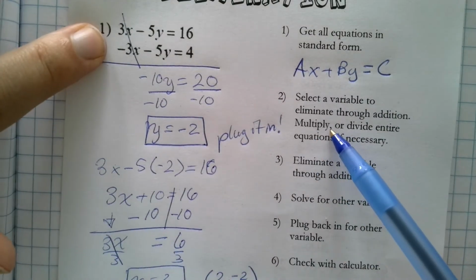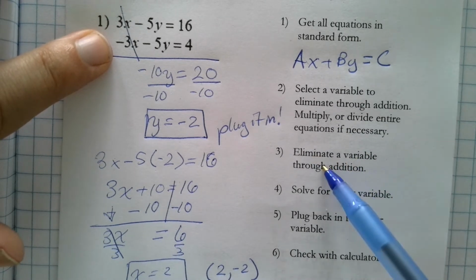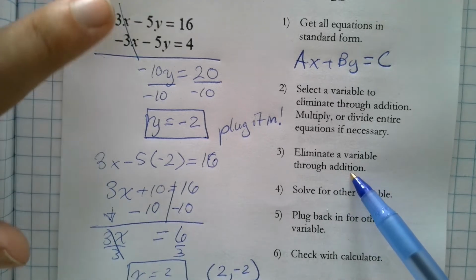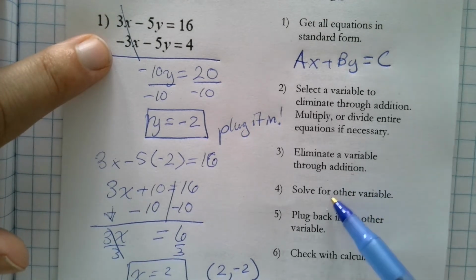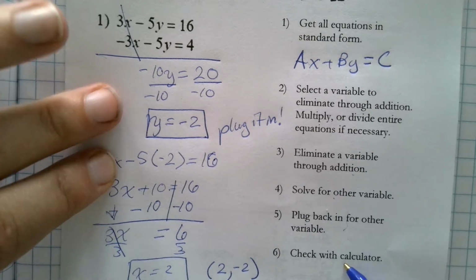So we picked X because they automatically cross out. So we eliminated it by adding the equations together. See how we added those equations together? Solved for Y, plugged it back in to get the X, and we can check with the calculator.